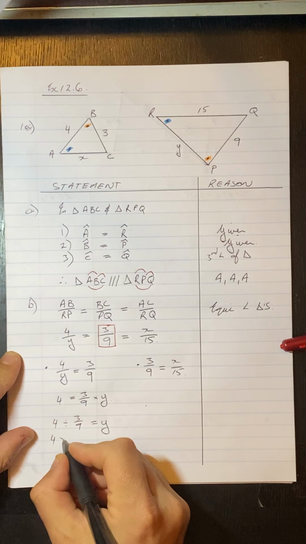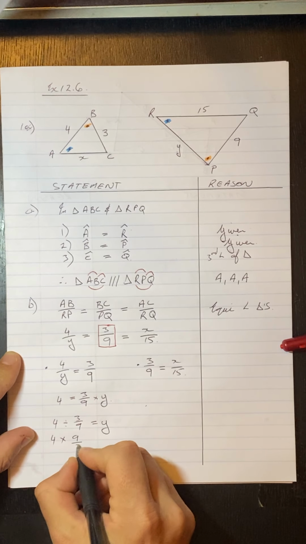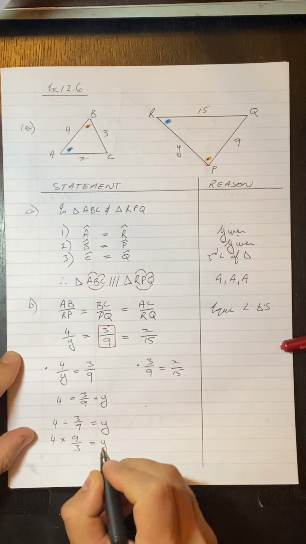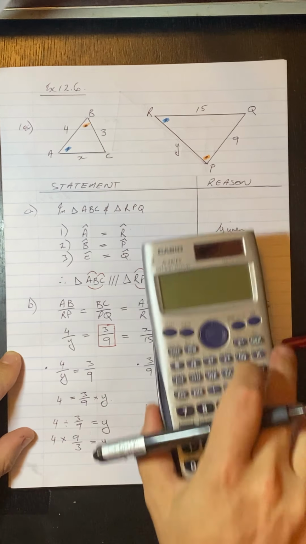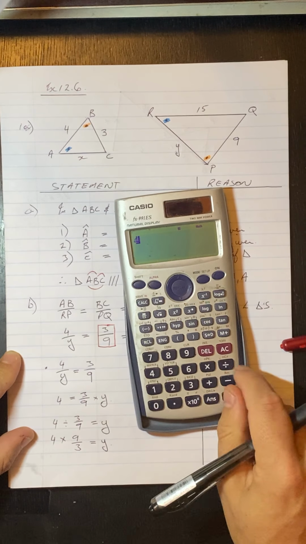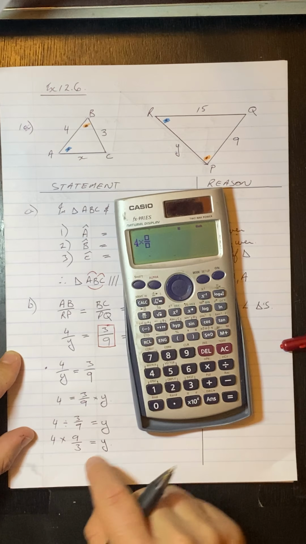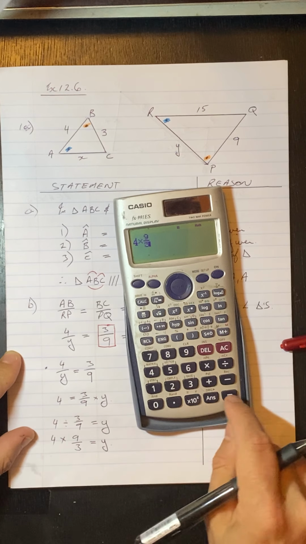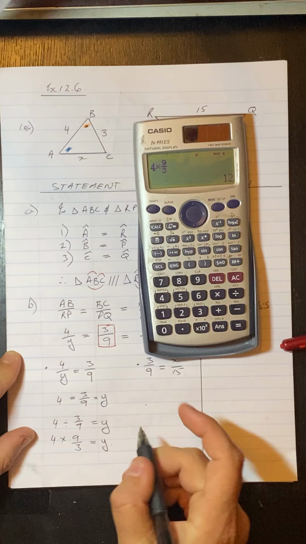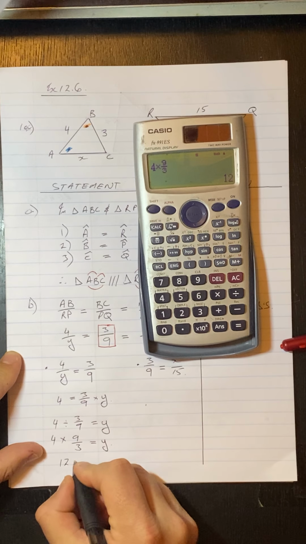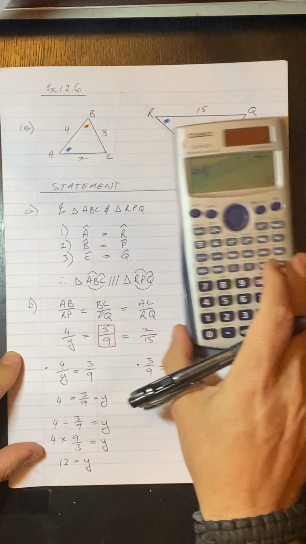So it's 4 times 9 over 3 equals y. From here, you can put it on your calculator. So you can say 4 times 9 over 3, and you will get your answer. So 12 is equal to y.